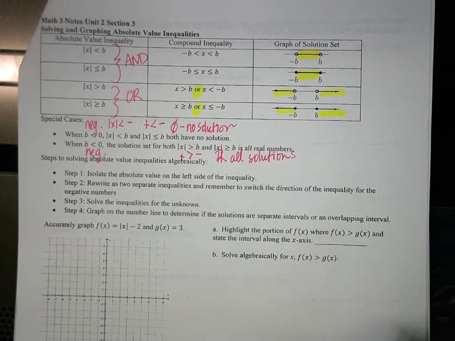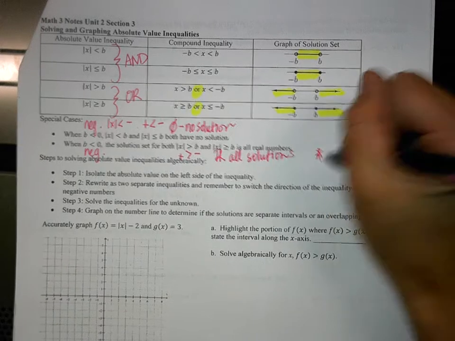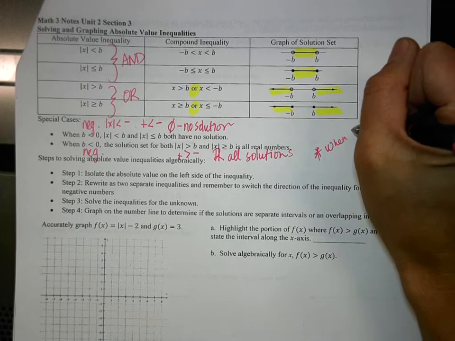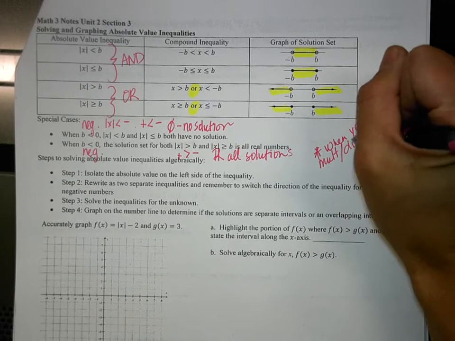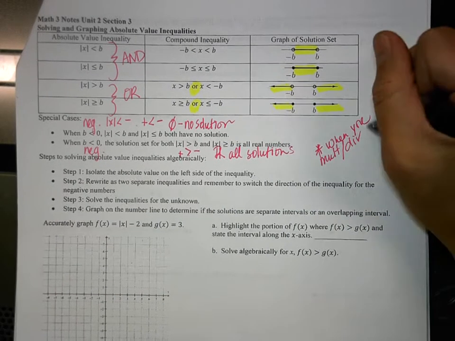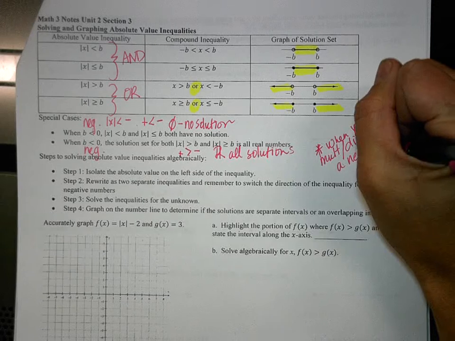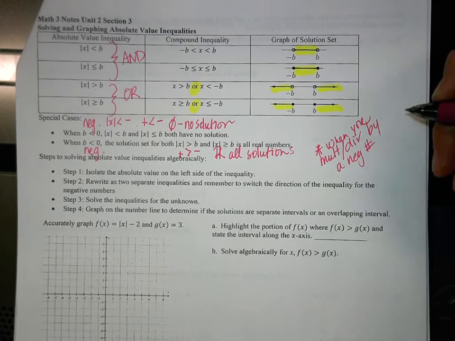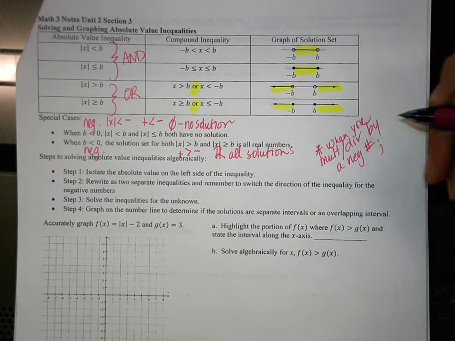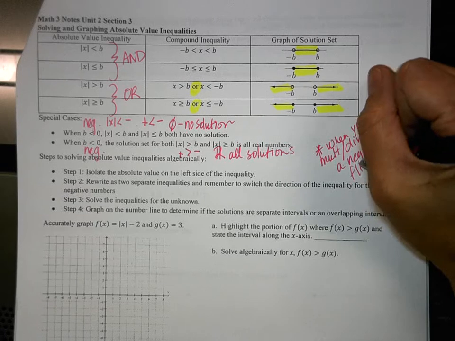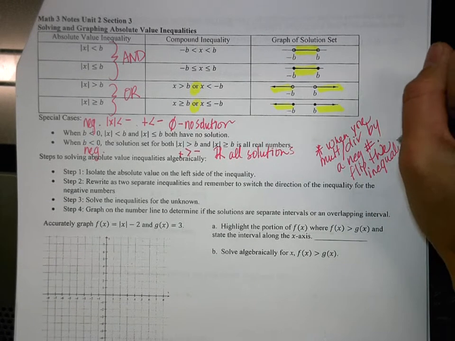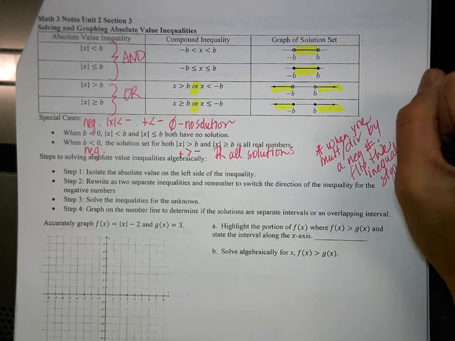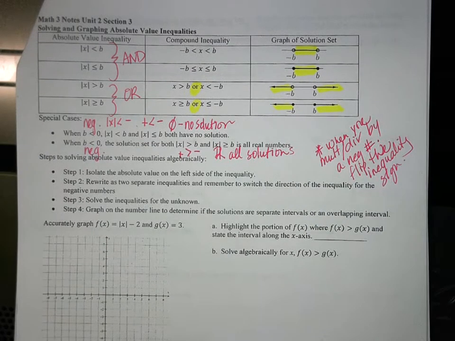Another thing I want you to remember is that when you multiply or divide by a negative number, what happens? Good. You flip the inequality sign. And we'll talk about that here in a little bit.